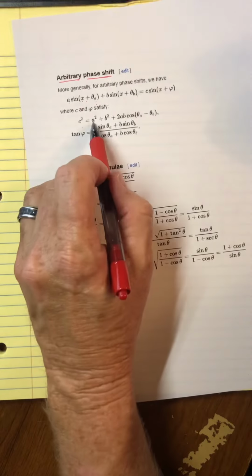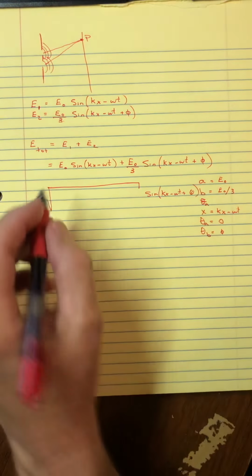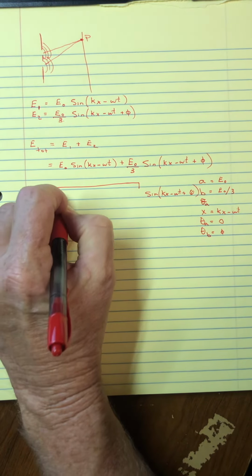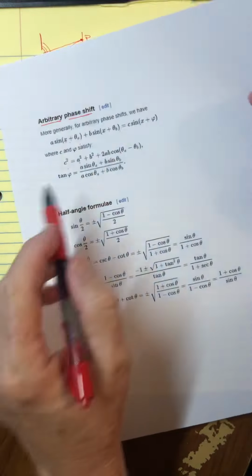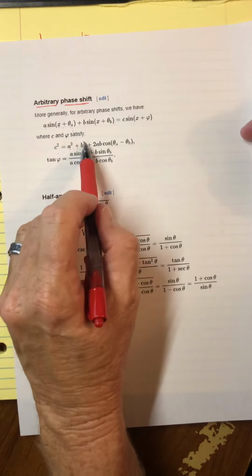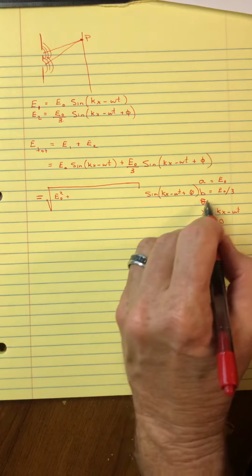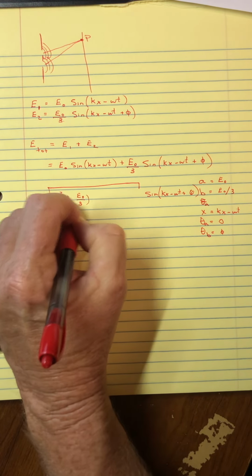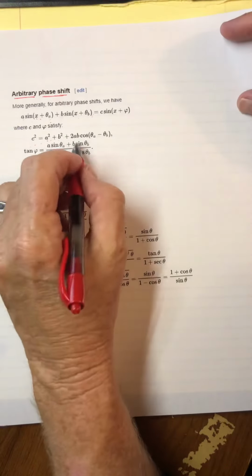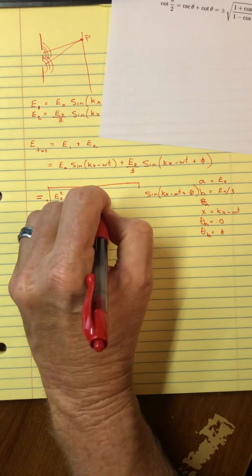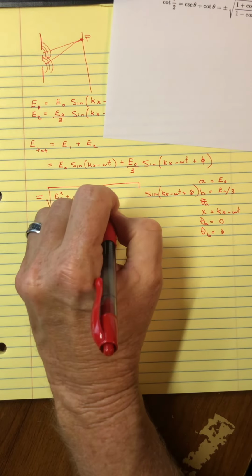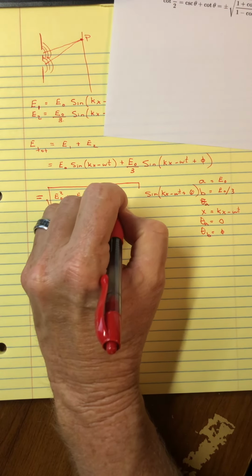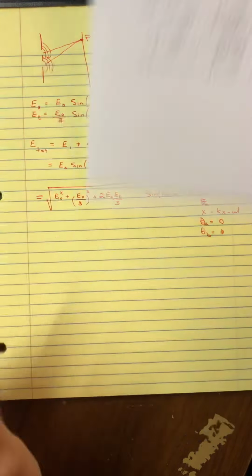Let's see. It would be a squared. And so a squared would be E naught squared plus b squared. Okay, so b squared would be (E naught over 3) squared plus a 2 and an A is E naught, and a B is E naught over 3, so 2AB.